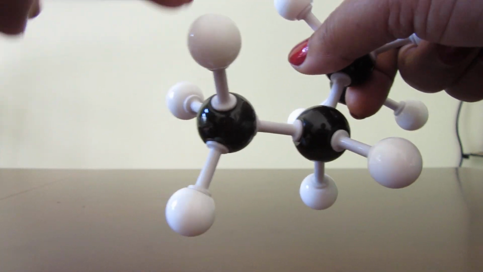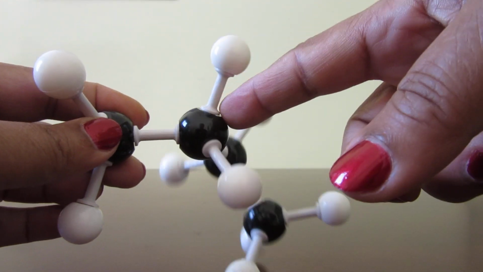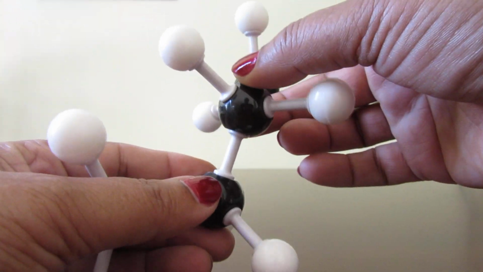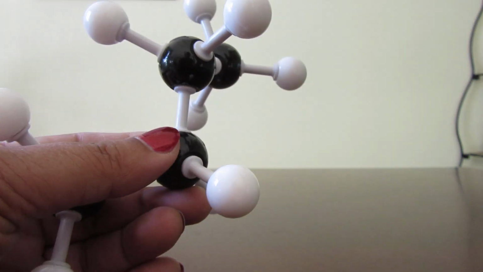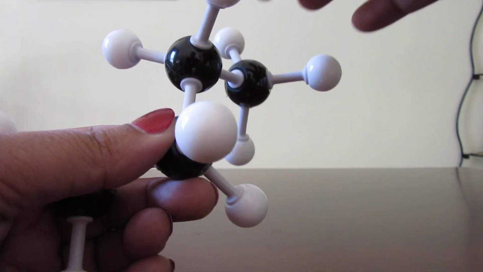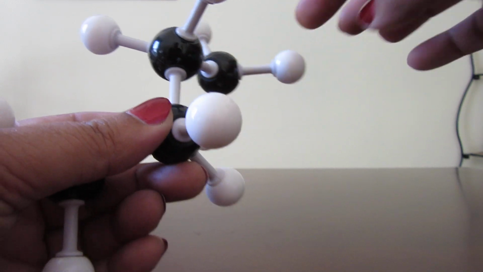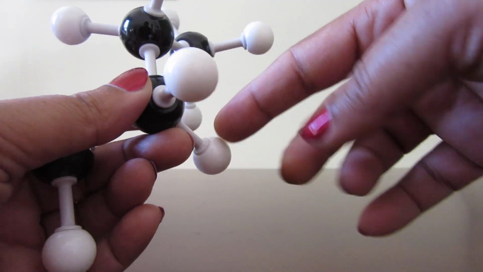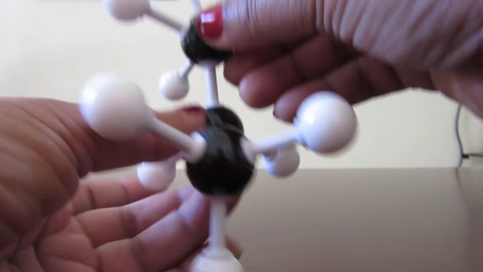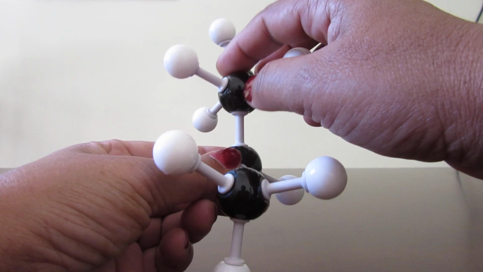The first carbon has 3 hydrogens. The second carbon here has this ethyl group, which is not really an ethyl group because it's still part of a chain, but just for the sake of simplicity, we're going to say that this is an ethyl group. So you have 2 carbons over here, and then you also have the 2 hydrogens. For the sake of simplicity, I'll keep the ethyl group over here at the back.